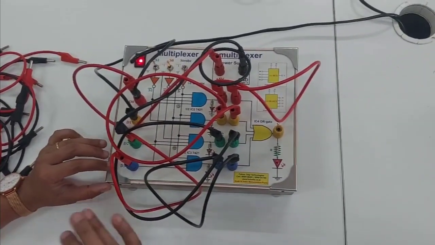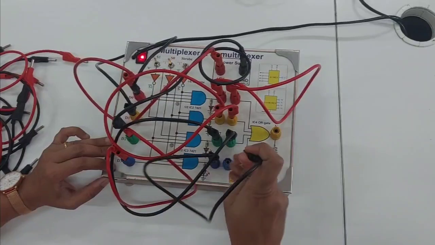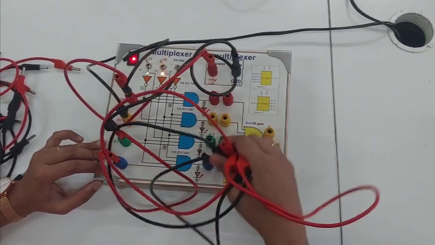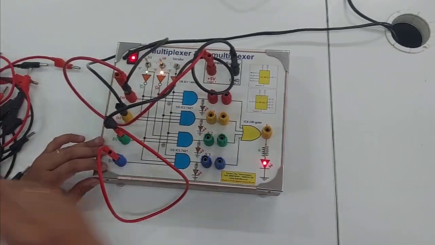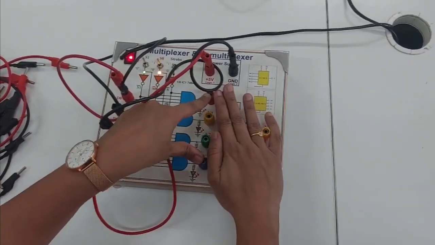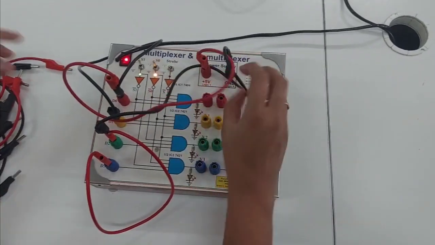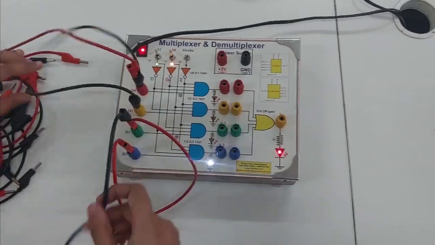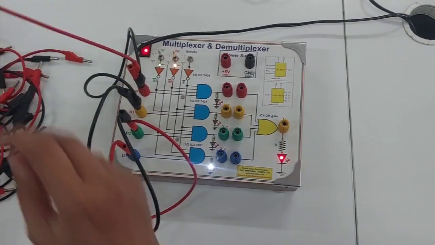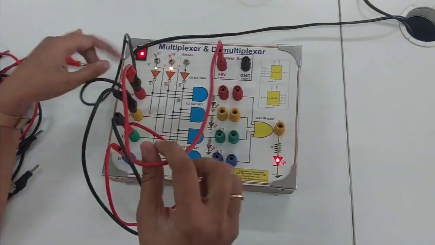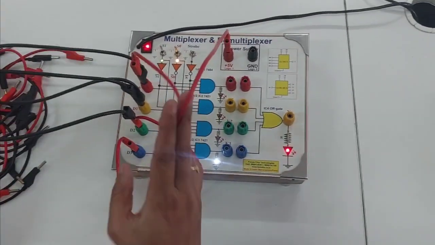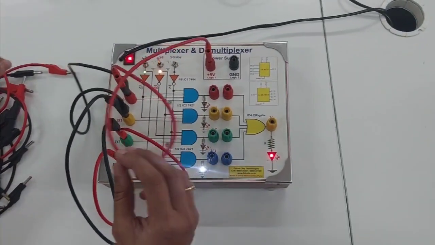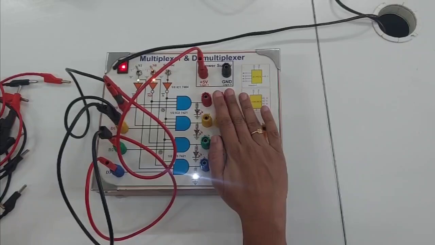So how can we perform a demultiplexer? Here we do not require all these connections for the demultiplexer. We are only observing these 4 outputs. And here we are combining all these inputs, and these are connected to the logic card. So I have connected all these inputs together and applied that input to the high level. Now see the outputs. Don't observe this LED.